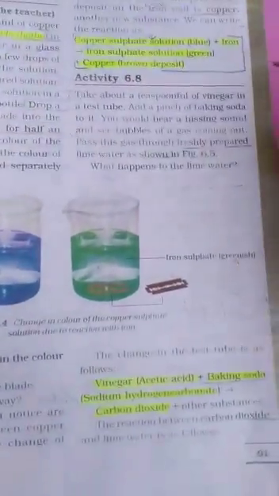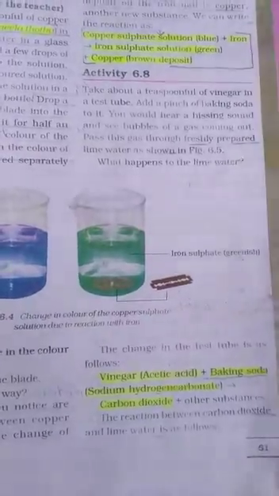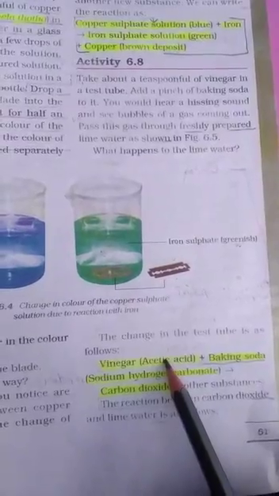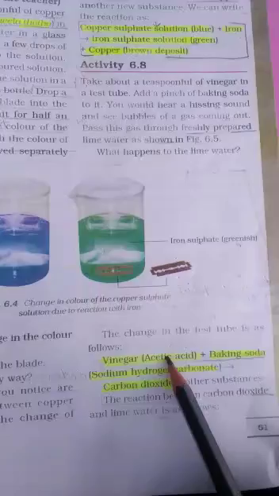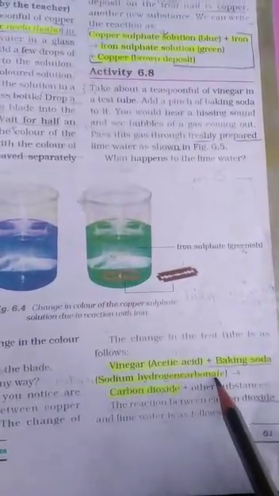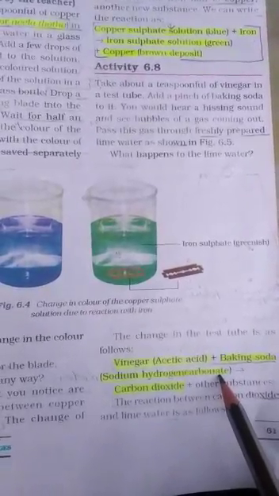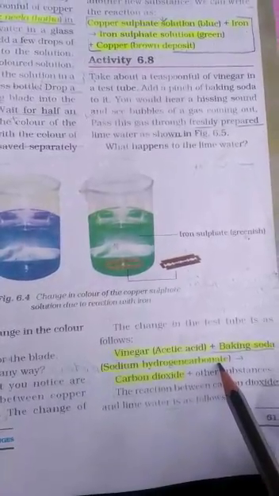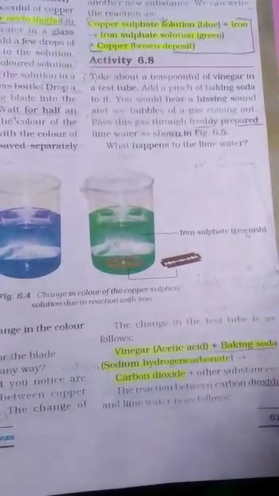In another activity, we take a teaspoon of vinegar, the chemical name of vinegar is acetic acid, in a test tube, and we add a pinch of baking soda, the chemical name of baking soda is sodium hydrogen carbonate. We hear a hissing sound and see bubbles of gas coming out.